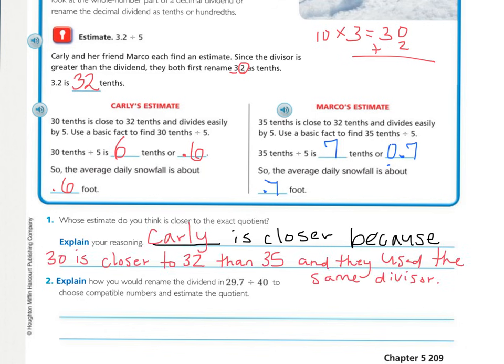Your answer should be similar to: Carly is closer because 30 is closer to 32 than 35, and they use the same divisor. 30 is only 2 away from 32, while 35 is 3 away.